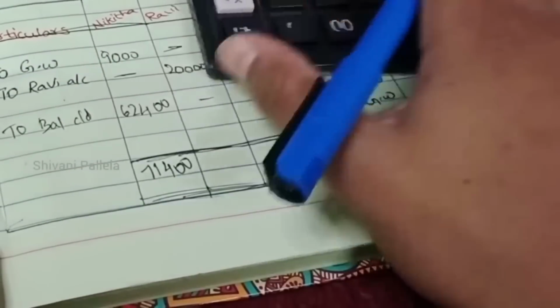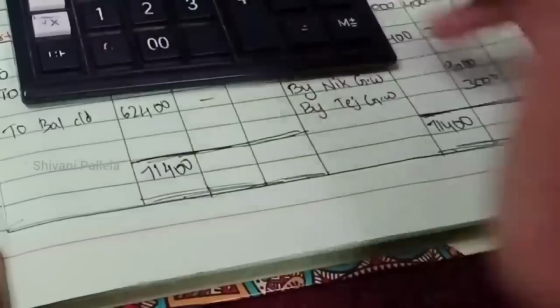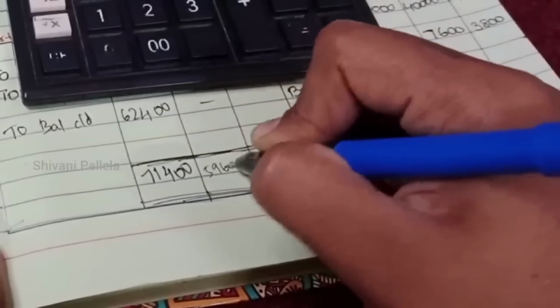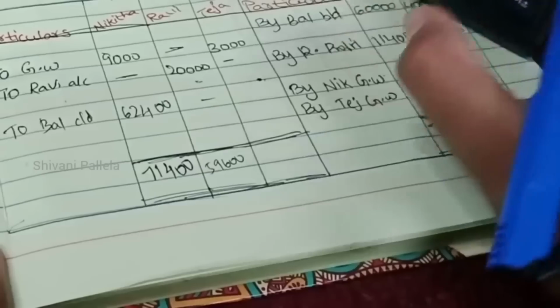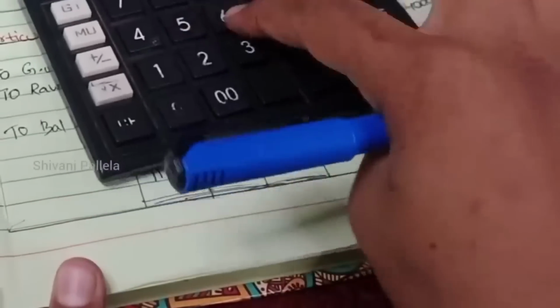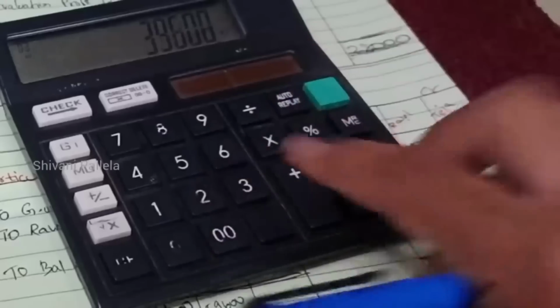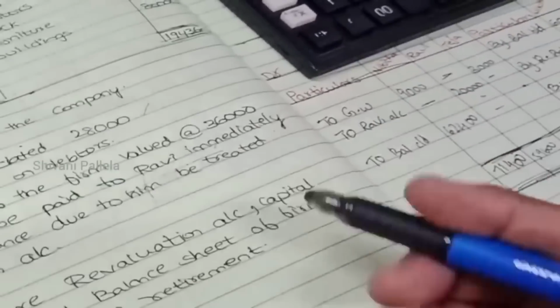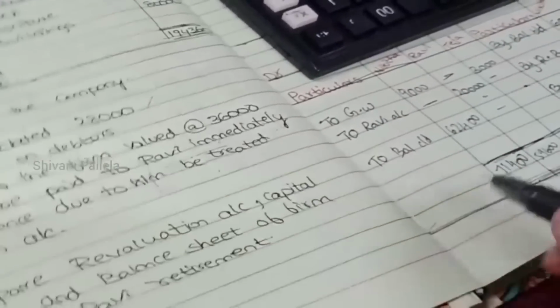Next, Ravi's credit amount is 40,000 less 7,600 plus 9,000 plus 3,000. Total is 59,600. In that we have paid 20,000 immediately, so I am deducting it. 59,600 minus 20,000 is 39,600. As they have said here, the remaining balance should be treated as a loan account.